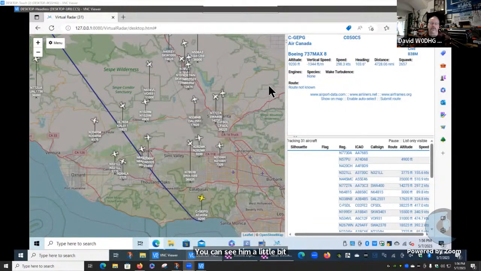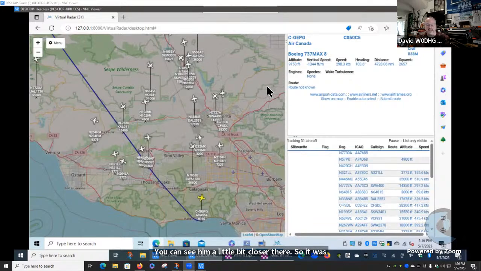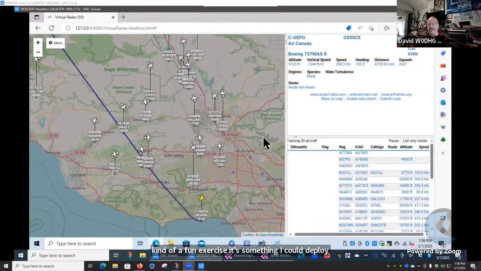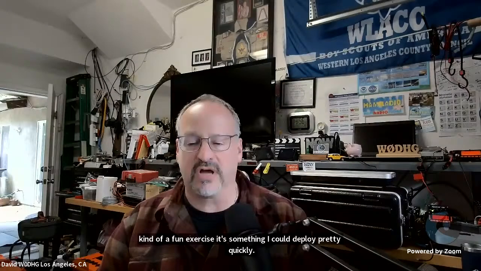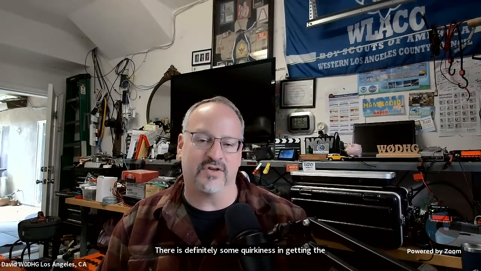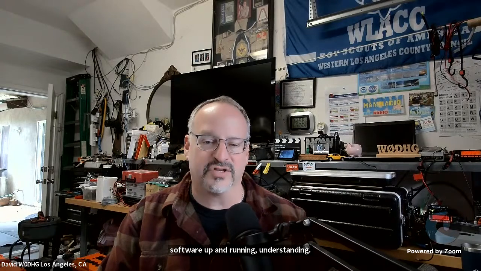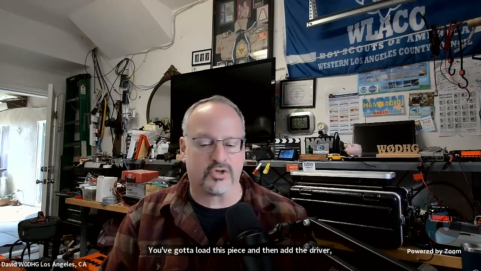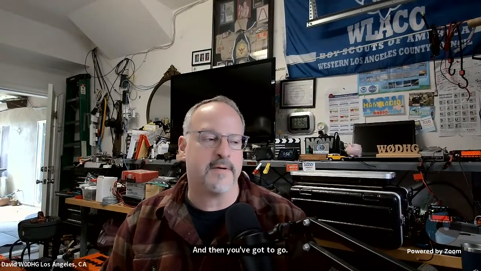It's something I could deploy pretty quickly. There is definitely some quirkiness in getting the software up and running. Understanding you've got to load this piece and then add the driver, and then that will load the software that does the port tracker, and then you've got to go open your local host for the other software. It is a little convoluted.